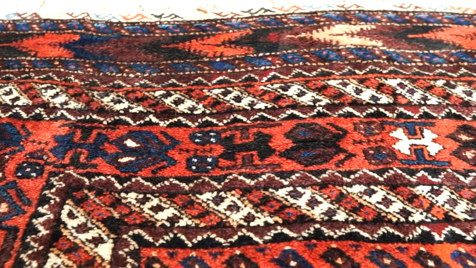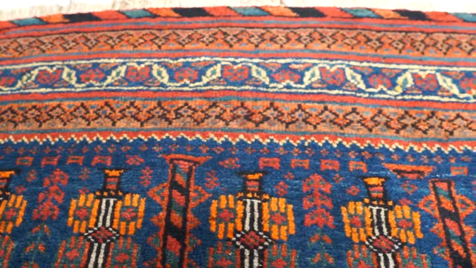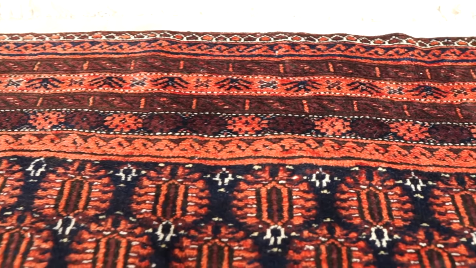In terms of who makes them, the Baluchi tribe makes them, located in the northeastern border of Iran, on the border of Iran and Afghanistan. When it comes to material, most Baluchi rugs have a wool pile and also a wool foundation. Sometimes, however, they could have a cotton foundation, although that's more rare.